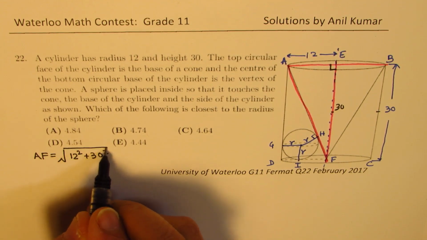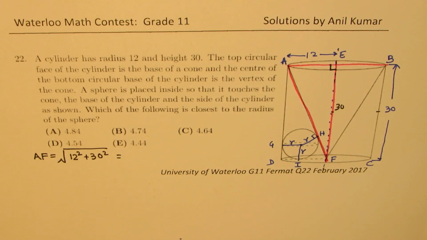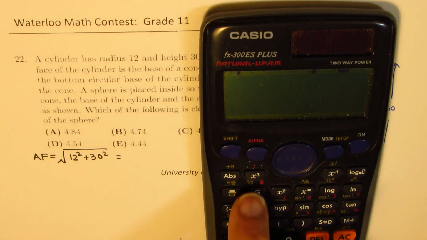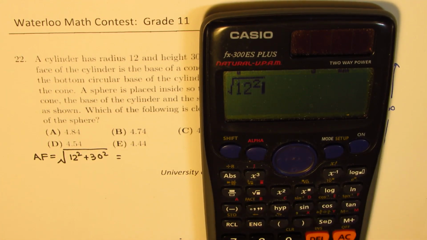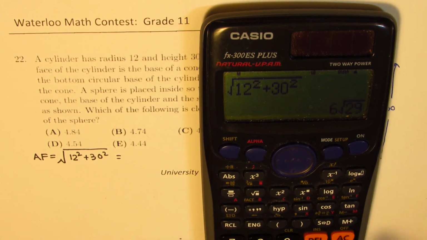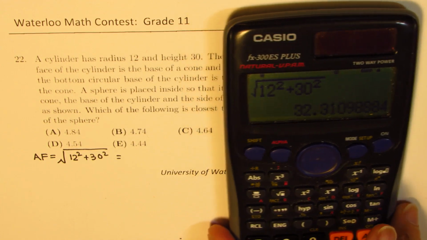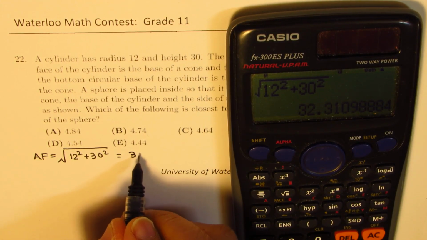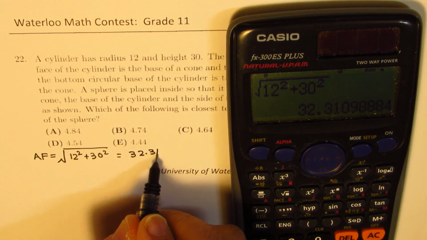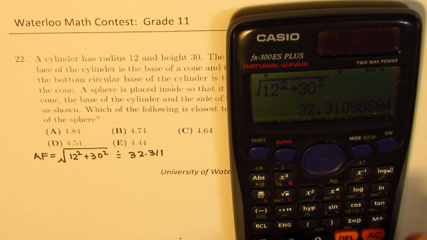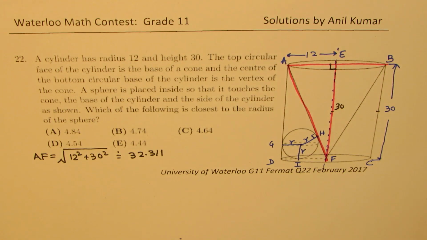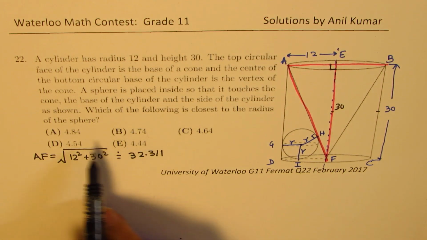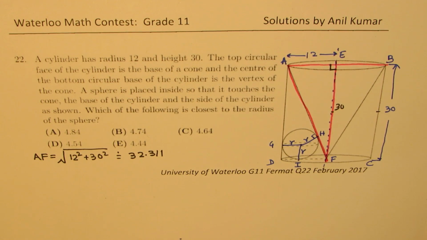So it is square root of 12 squared plus 30 squared. Now calculator is allowed for the math contest, so we'll use the calculator. So we'll have square root of 12 squared plus 30 squared. That is 6 square root 29. So let's have the decimal value. Okay, so we'll have this as 32.311. Let's approximate. Since the answers are given in decimal values rounded to 2 decimals, I am taking decimal values rounded to 3 decimals at present in my calculation.